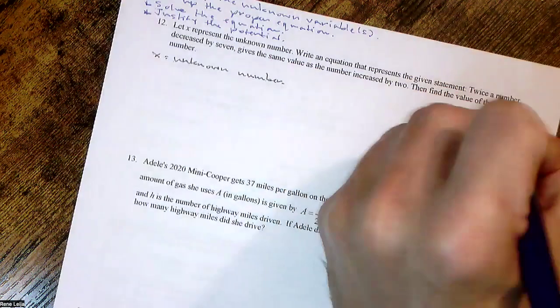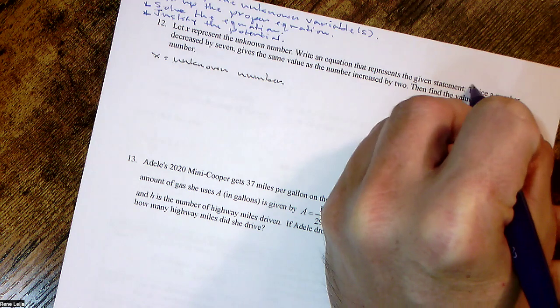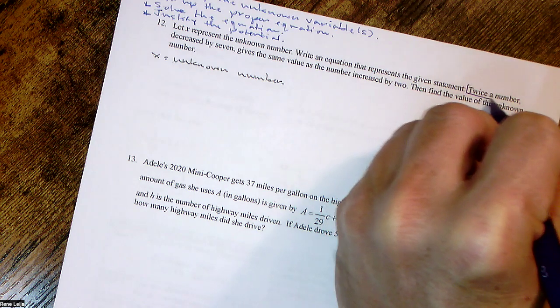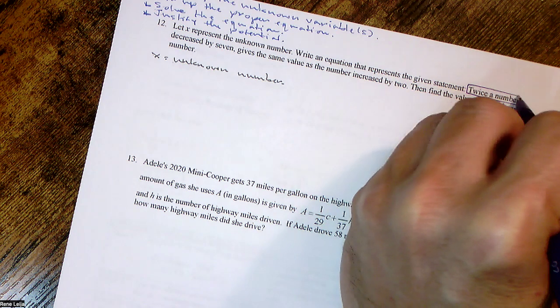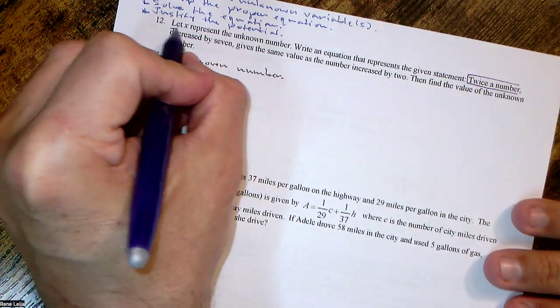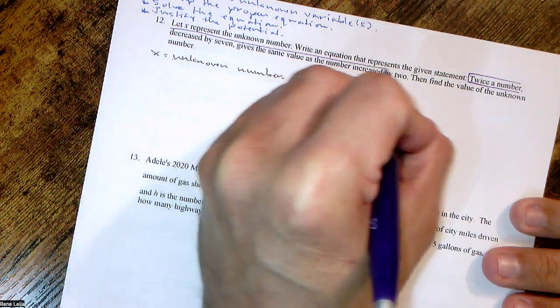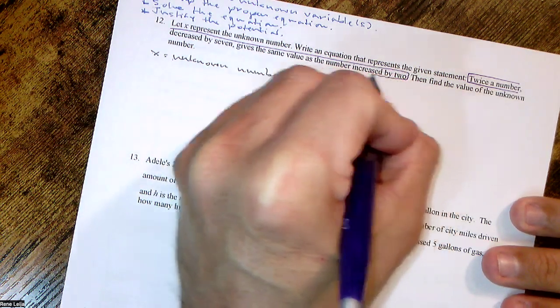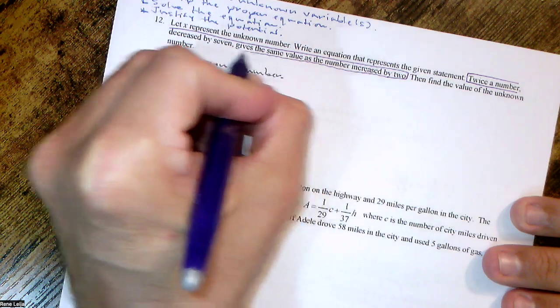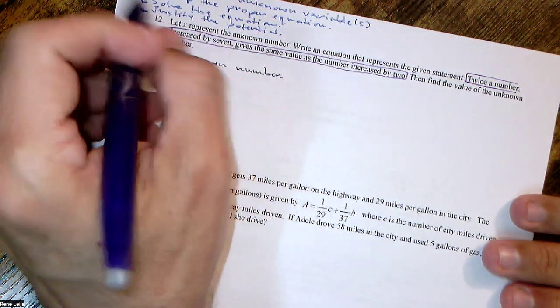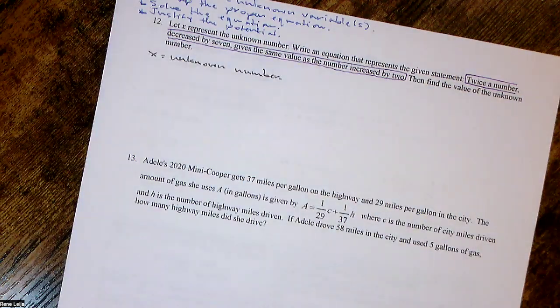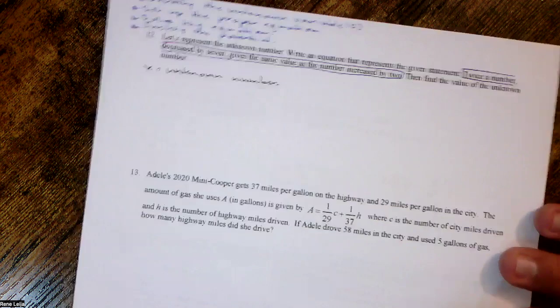This long statement is going to be our equation. It says twice a number decreased by 7 gives the same value as the number increased by 2.